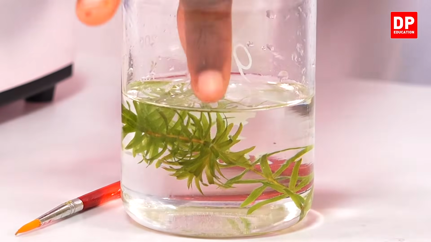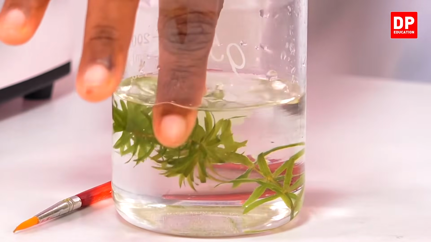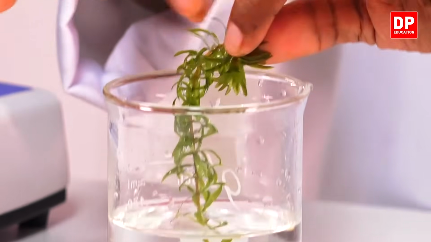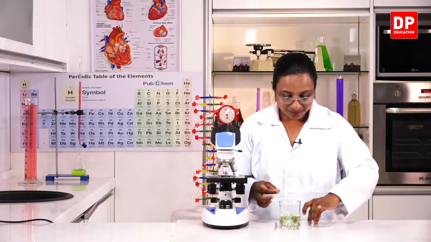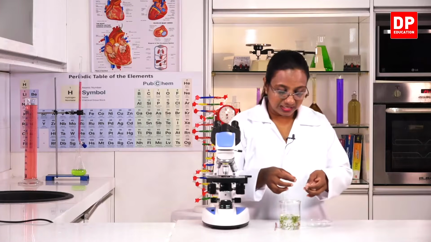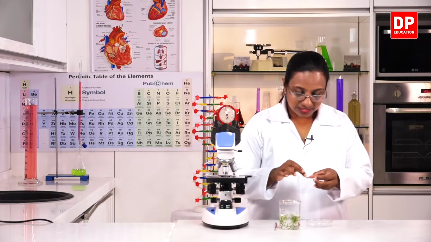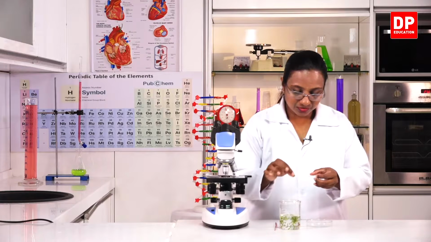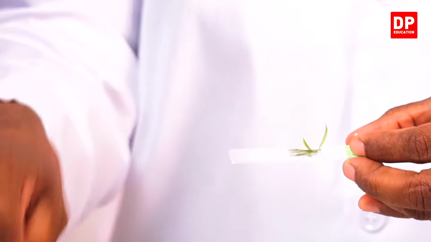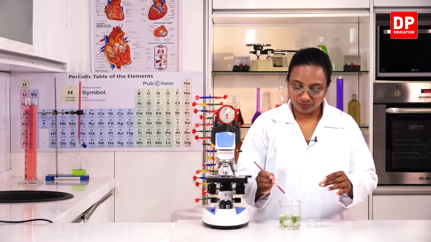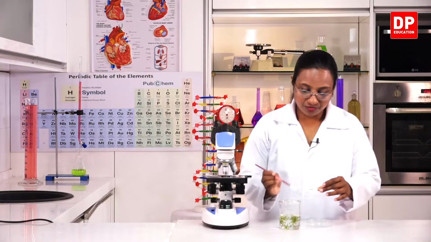I have put it in water so that the plant is still alive, and I will take a small part of a few leaves from this hydrilla plant, and here I have a clean glass slide. On this, the fewer the leaves, the better, so I'll put only a few leaves, and also to keep it hydrated and to provide enough water, I will put a few drops of water there.